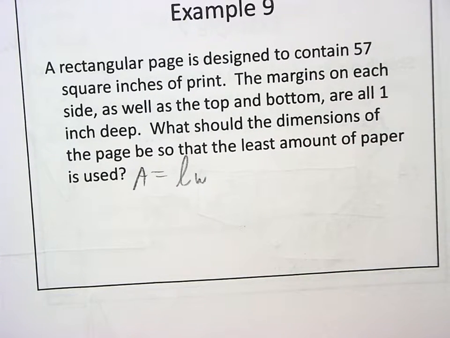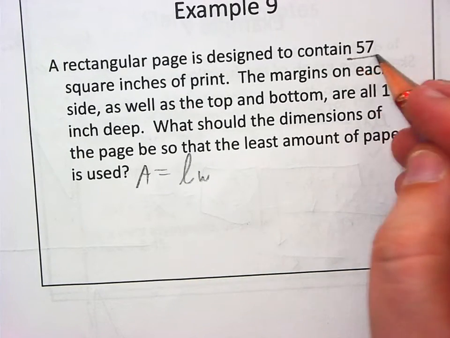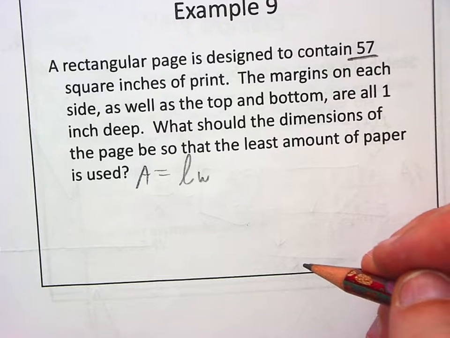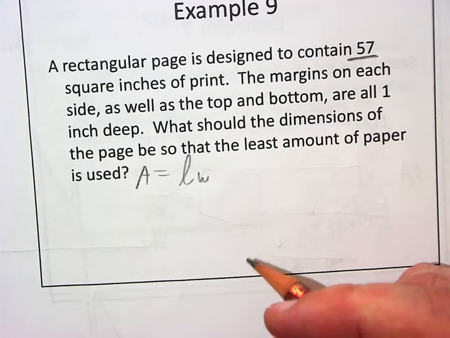So, the problem is I've got these margins to deal with. Length minus 2 and width minus 2. The problem is, is the 57 based on those inches in there or not? No. It's just the print area. The thing that's locked in, that I can't reduce or increase, is that print area. It's 57 square inches, right?